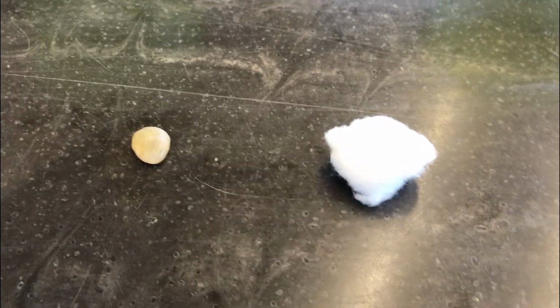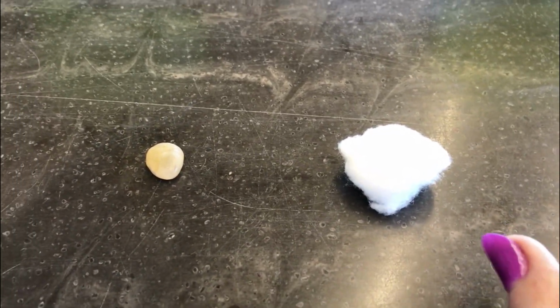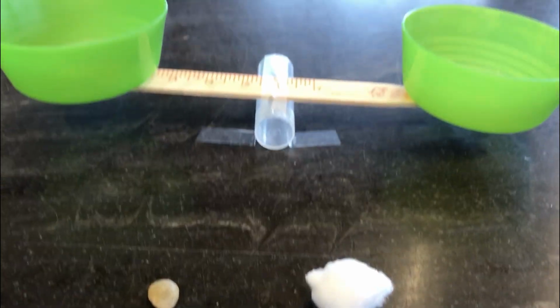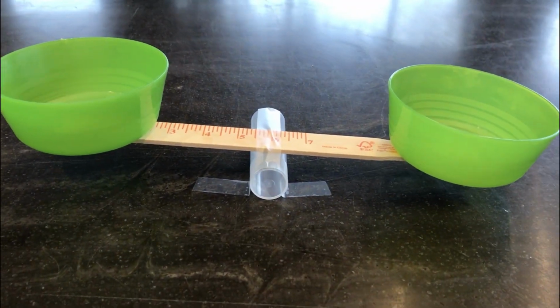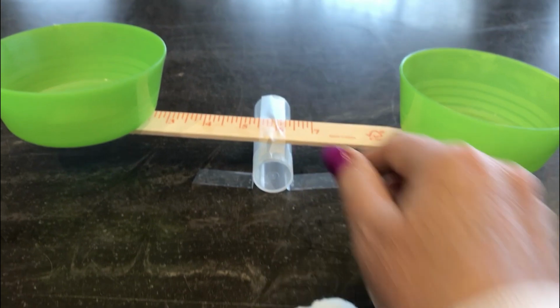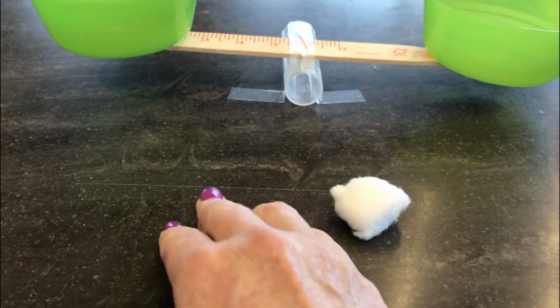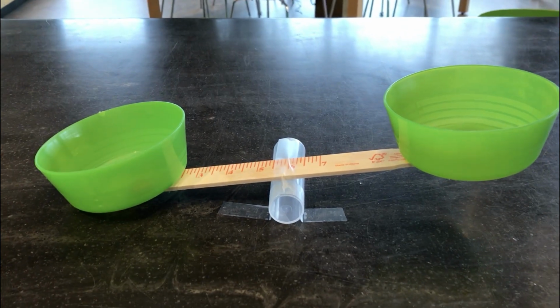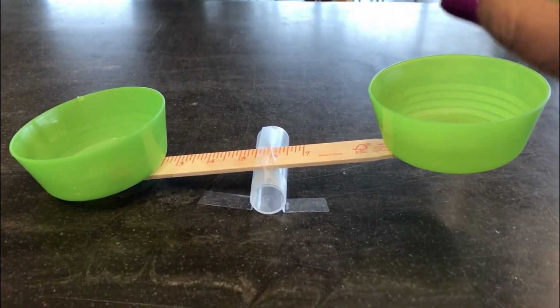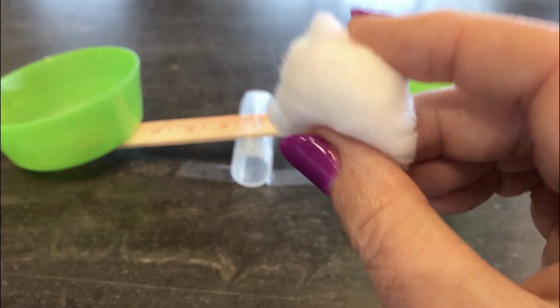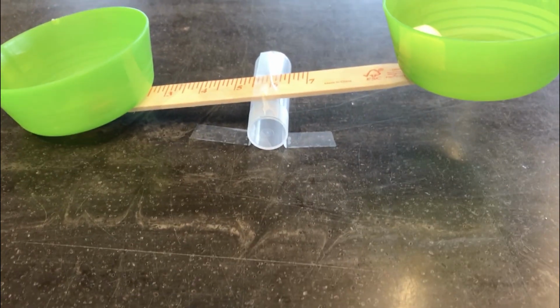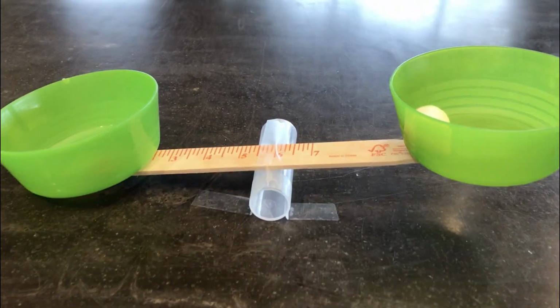We would have to do very complicated experiments, but in order to do it, we can also use a scale that will kind of help us. This is my homemade scale. And so you'll notice that if I put the pebble in my scale, it's no longer level, it's way back there. And if I put my cotton ball that has a much higher volume over here, it didn't do anything.